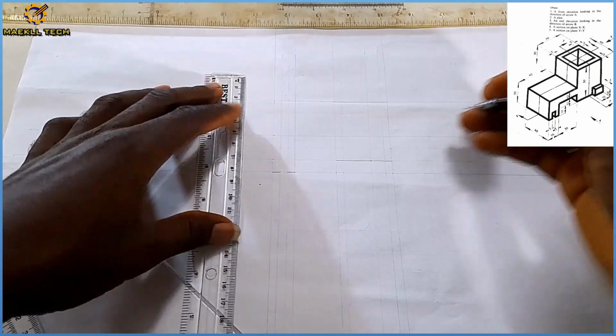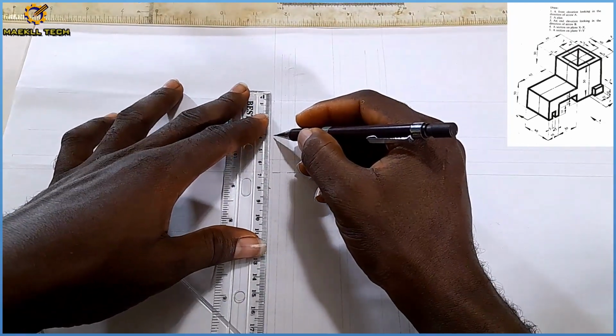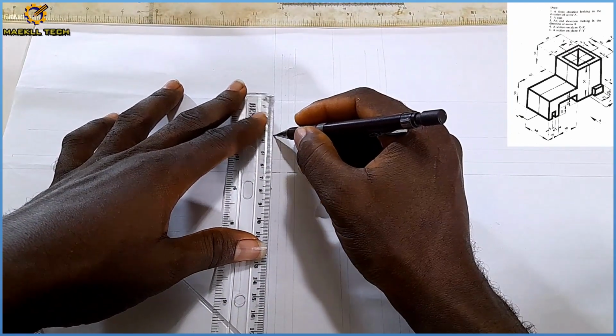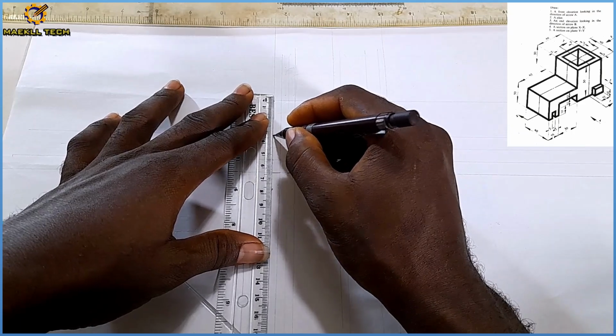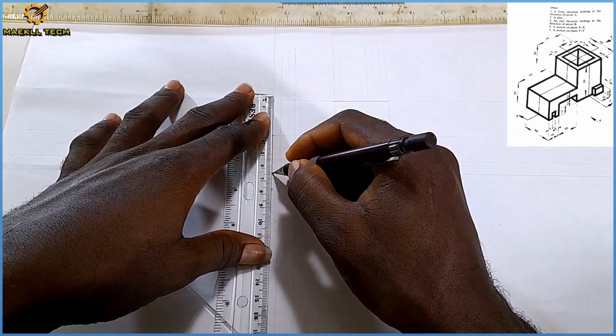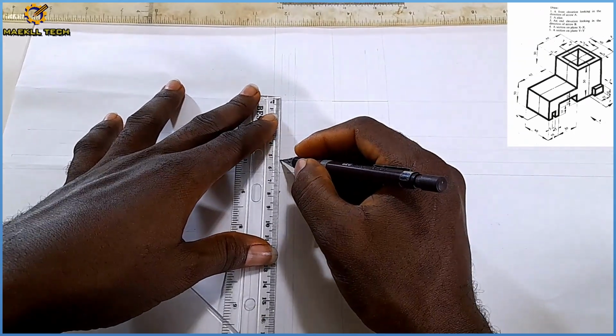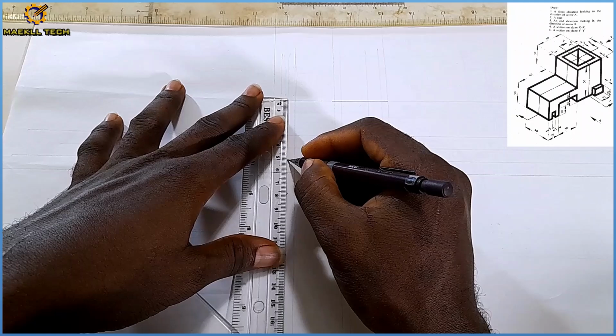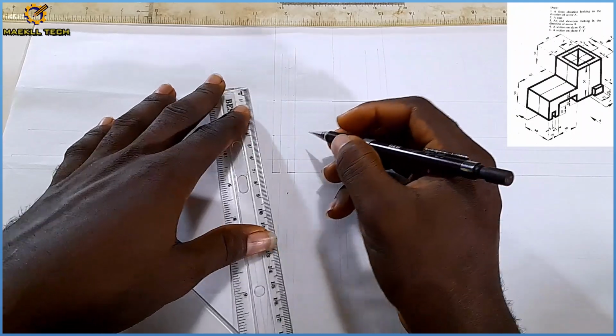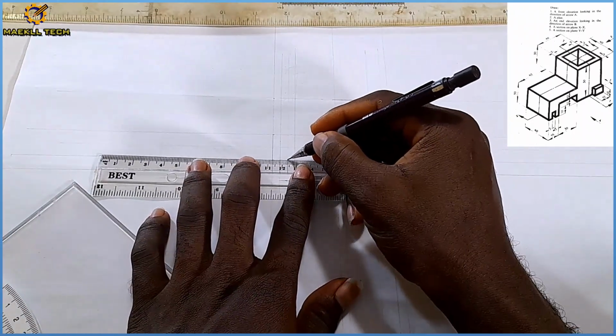All the way to this. This one just to this mark of 10, to this mark of 10, and closed right here like this.